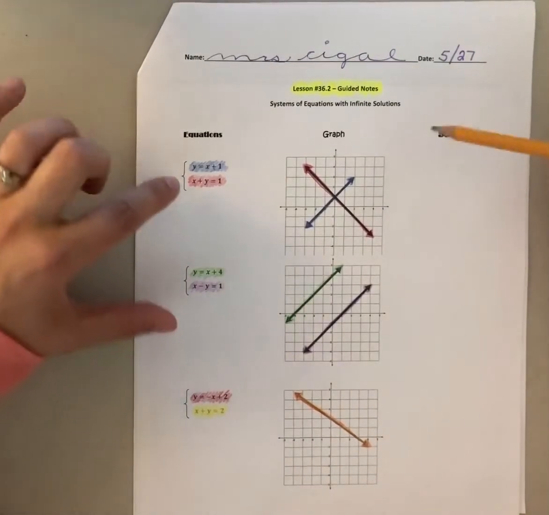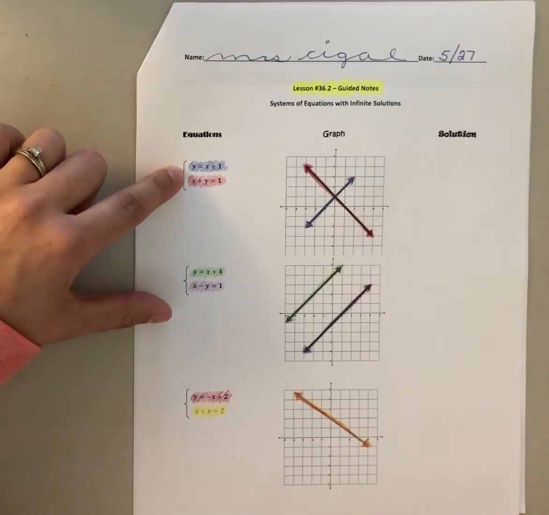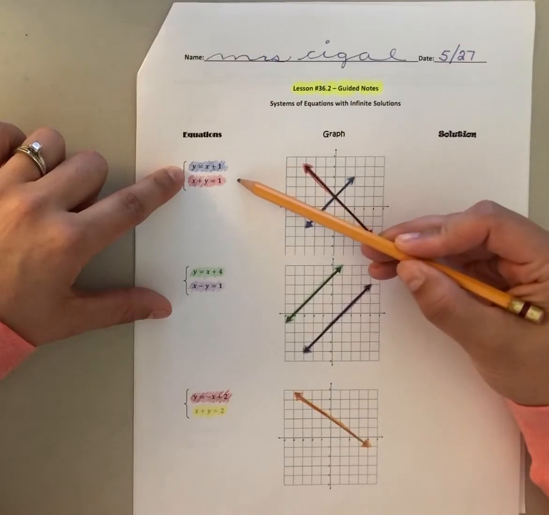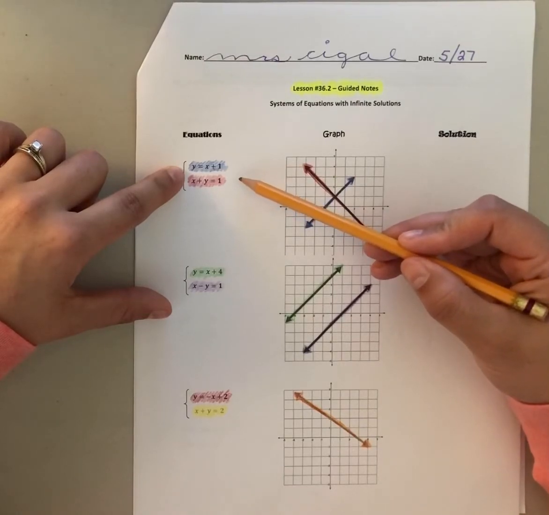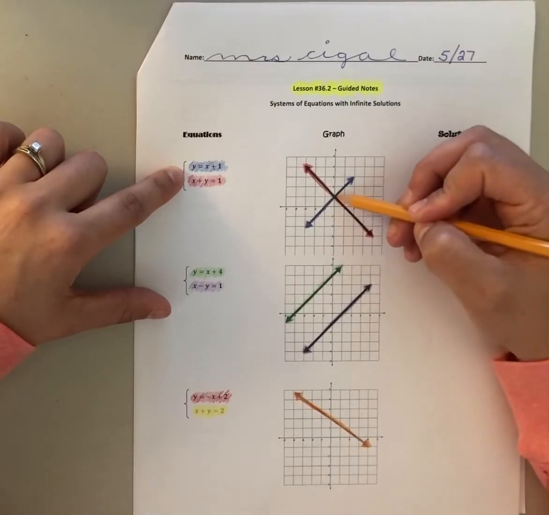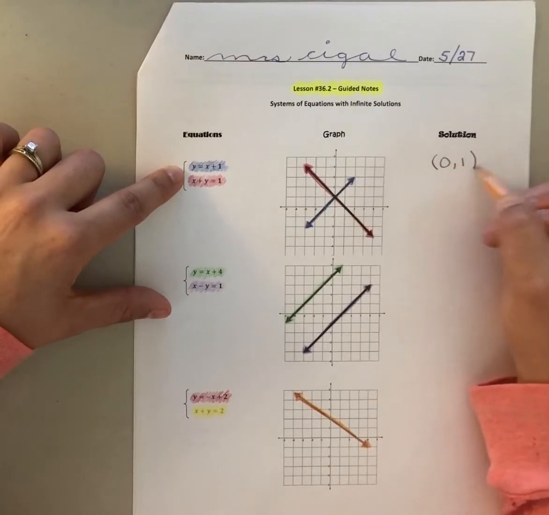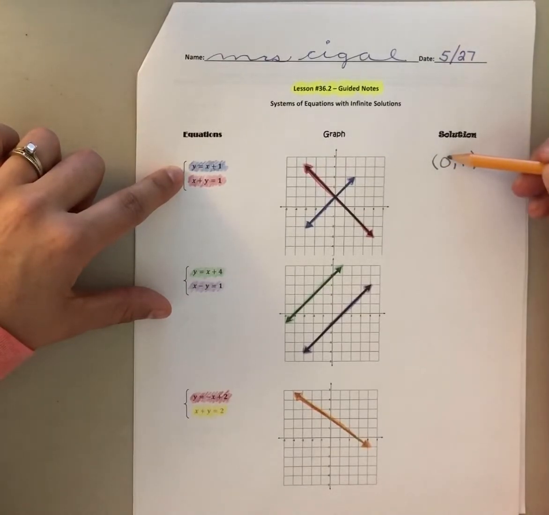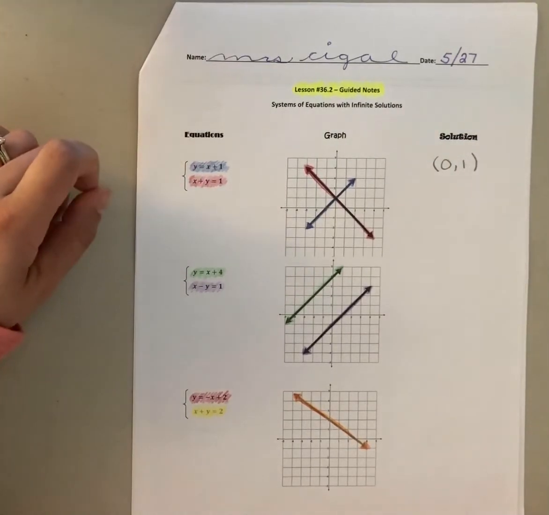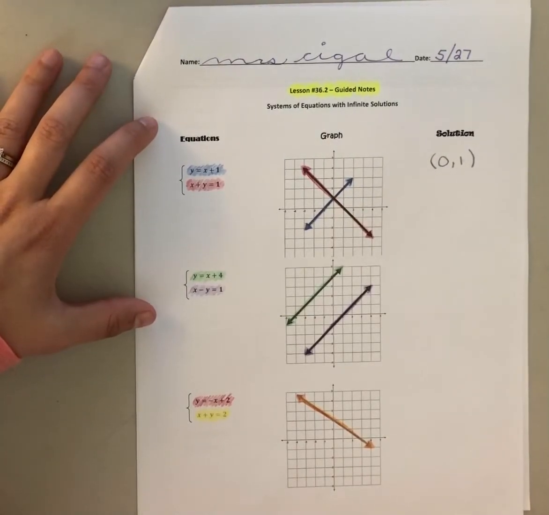Yesterday we had a system of equations that crossed exactly one time. That's called having one unique solution. We could solve this algebraically using elimination or substitution, or we could graph it and find where it crosses. Either way, we know this from yesterday. Our solution was (0, 1). We could check it by inputting x equals 0 and y equals 1 into our original equations, or we could just plot it on a graph and identify that intersecting point.